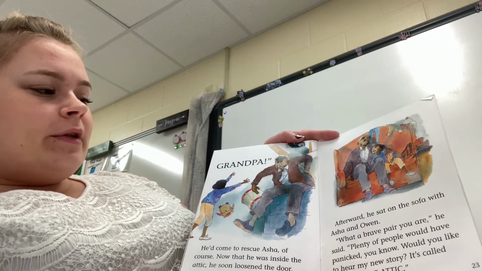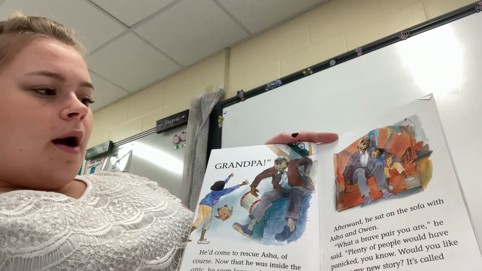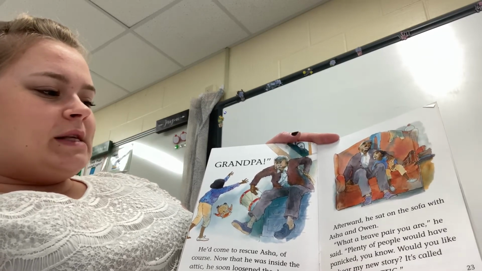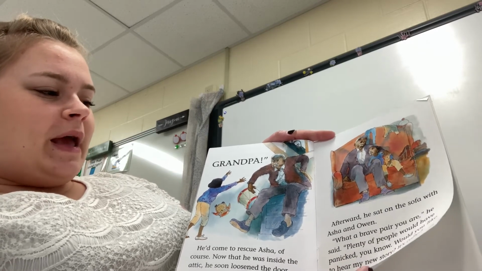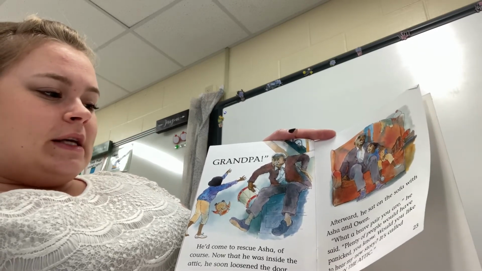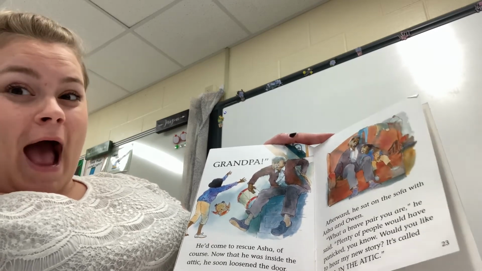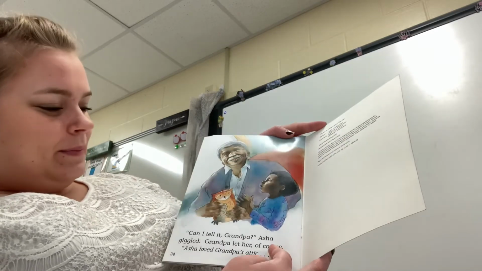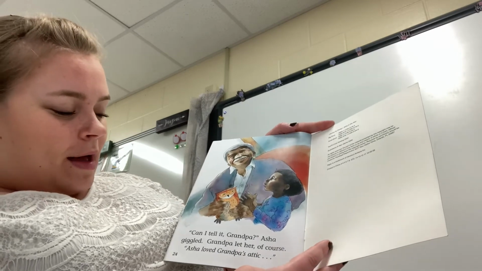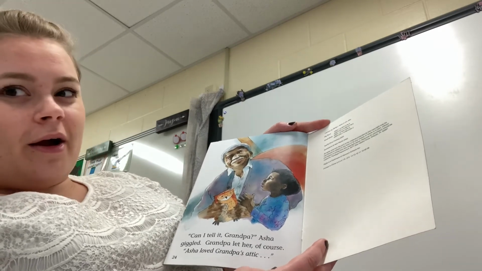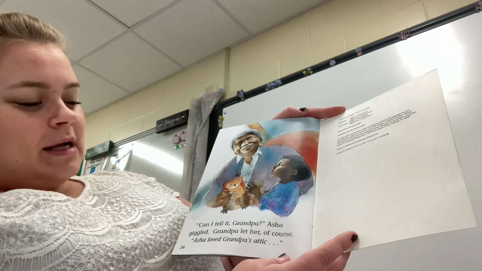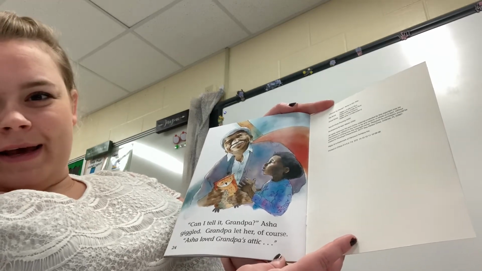Afterward, he sat on the sofa with Asha and Owen. "What a brave pair you are," he said. "Plenty of people would have panicked, you know. Would you like to hear my new story? It's called Asha in the Attic." "Can I tell it, Grandpa?" Asha giggled. Grandpa let her, of course. Asha loved Grandpa's attic.